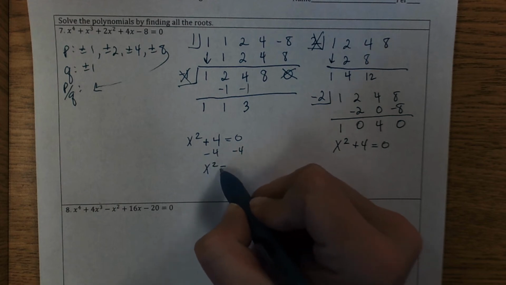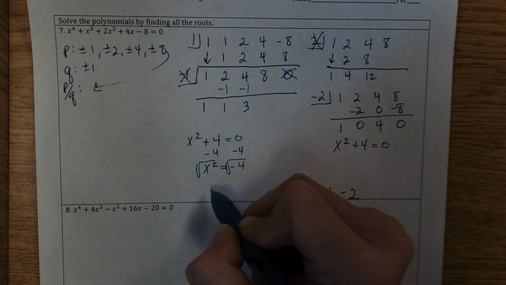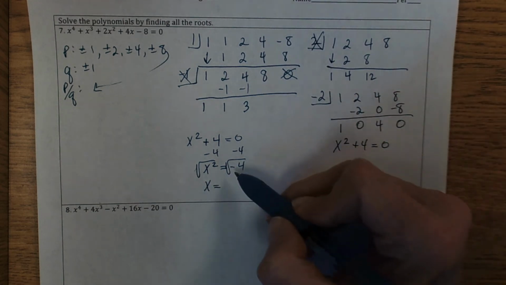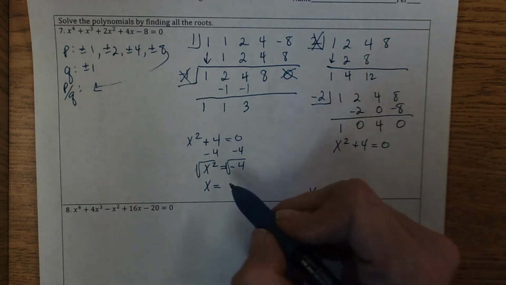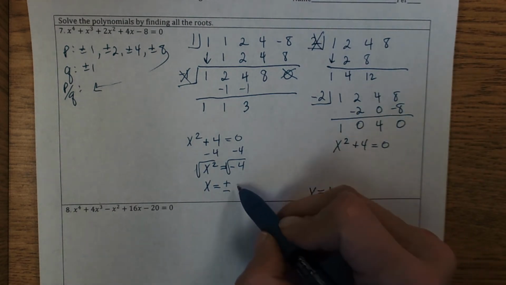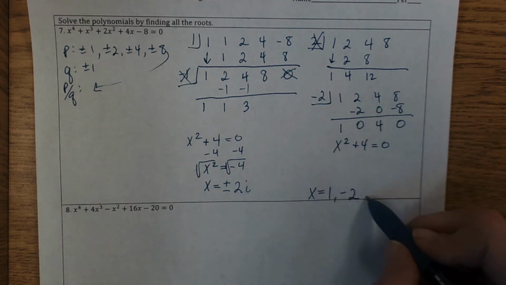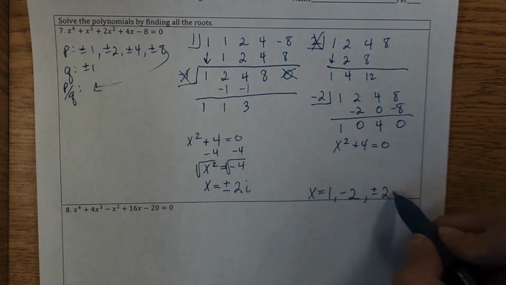So I have x squared is equal to negative 4. And remember, I can take the square root of both sides, and I get x is equal to, and remember, if you use a square root to solve, you have to have the plus or minus. The square root of 4 is 2. The square root of the negative is i. So then I have plus or minus 2i.